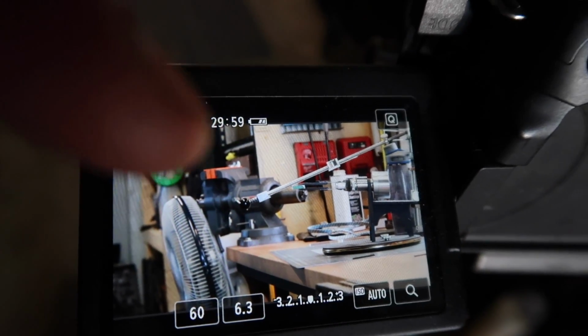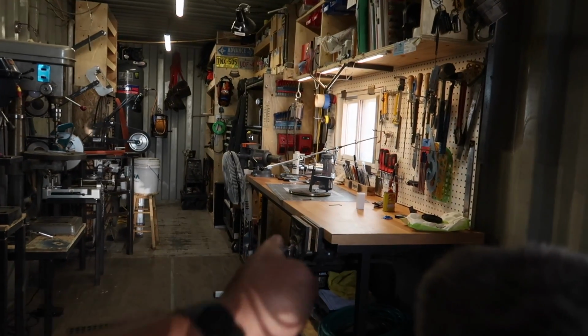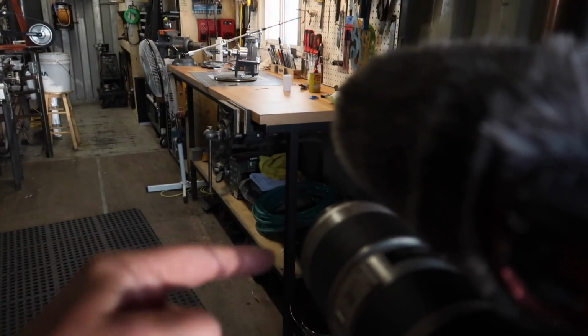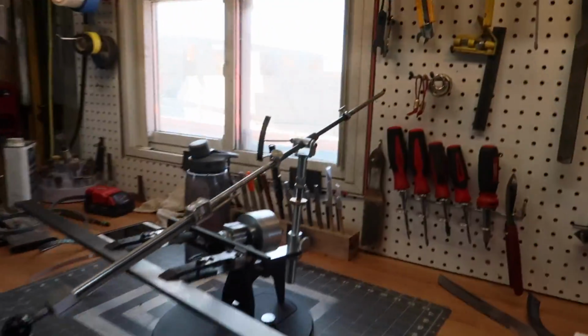So that's what we're seeing. This is through the camera. So this is what we're looking at. This is what we'll be filming. And I've tried to get it so that that piece of tool steel is right in line with this lens. Now it's a little difficult, so it might not be perfect, but the next demonstration after this should show it as well.